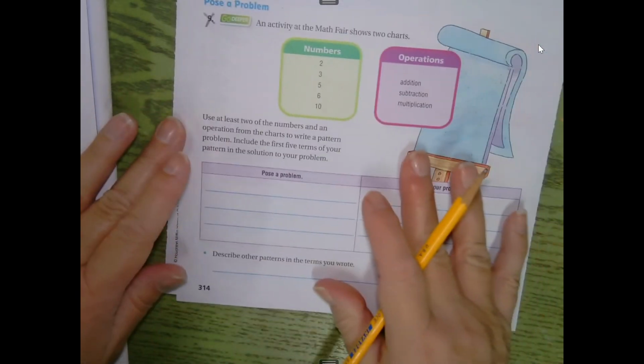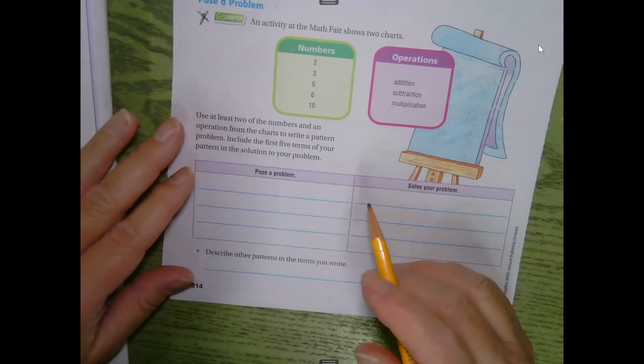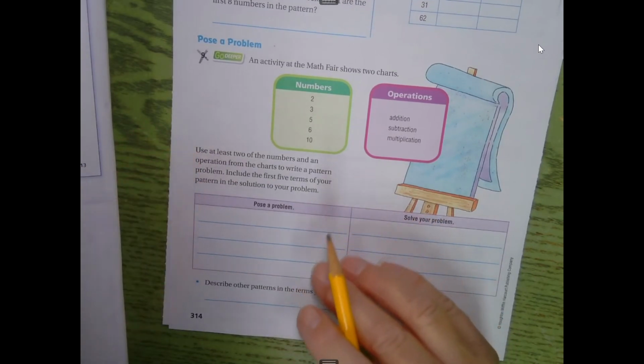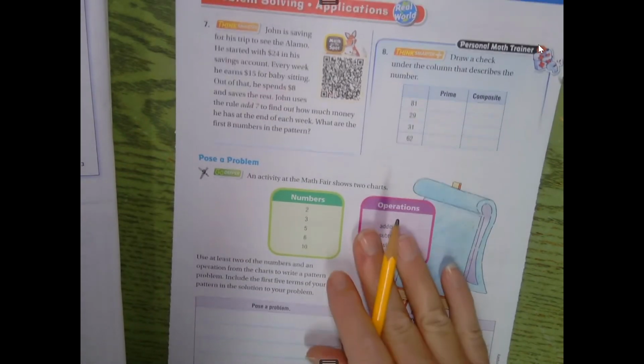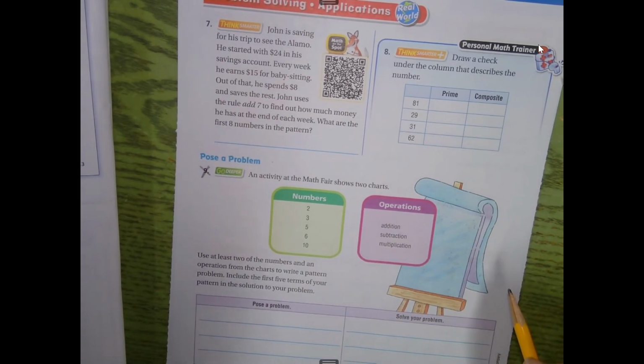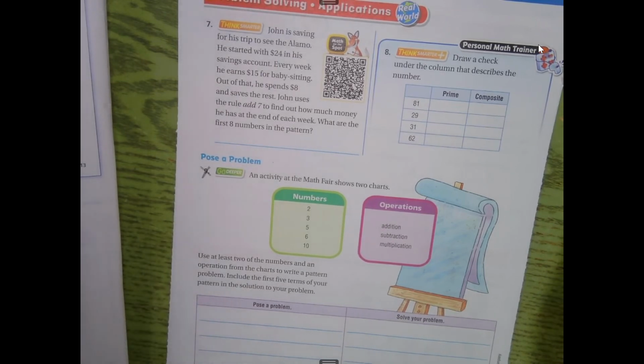Okay, up here, John is saving for his trip to see the Alamo. He started with $24 in his savings account. Every week he earns $15 for babysitting. Out of that he spends $8 and saves the rest. John uses the rule add 7 to find out how much money he has at the end of each week. What are the first 8 numbers in the pattern?